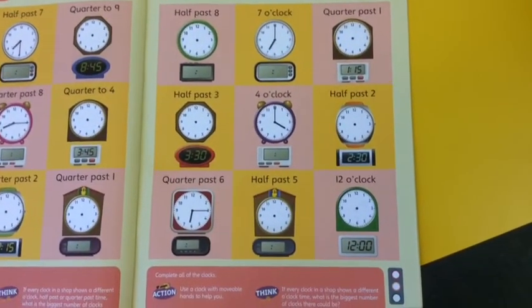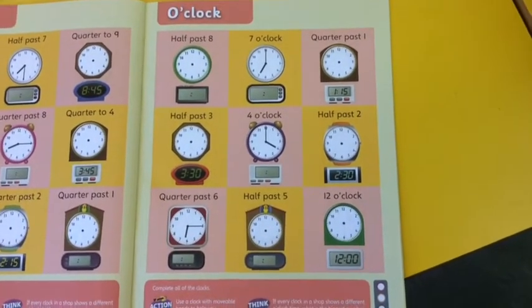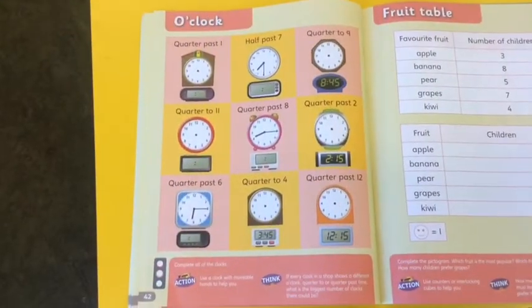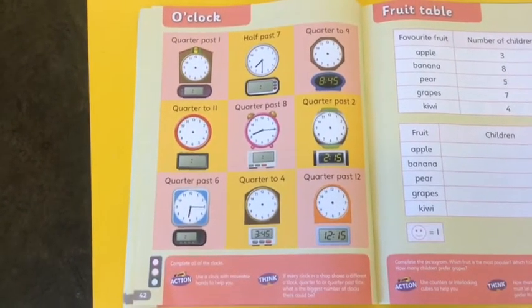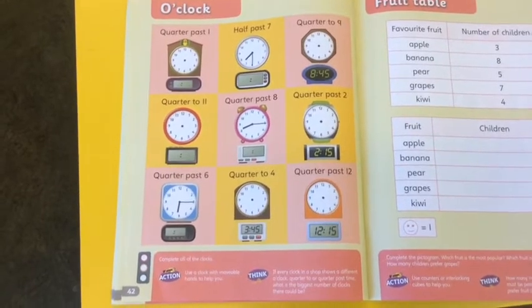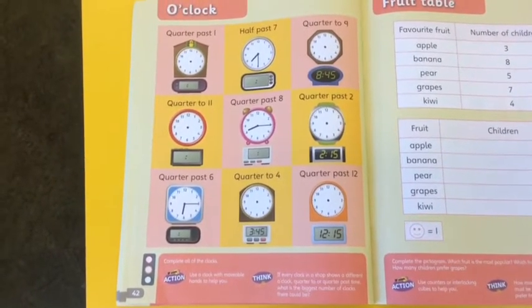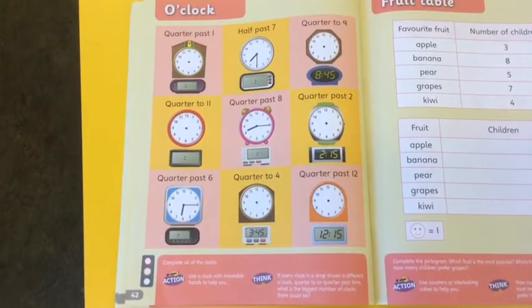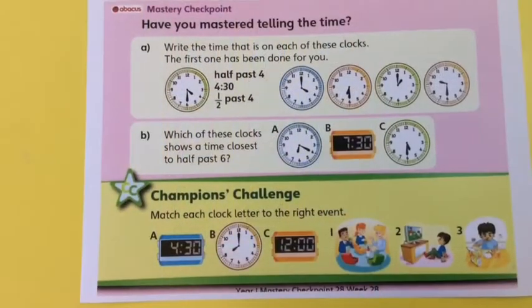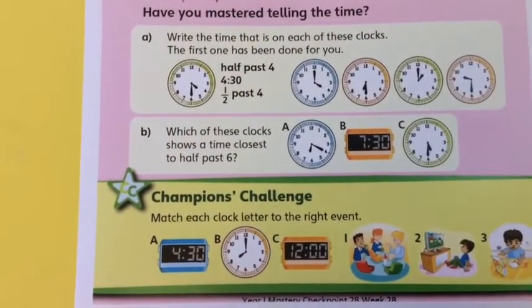When you're feeling confident, try page 41 for me from your pack. And page 42. Remember to be careful though with the size of the hands that you draw and the place you put them in. It's got to be really accurate. Use a ruler.